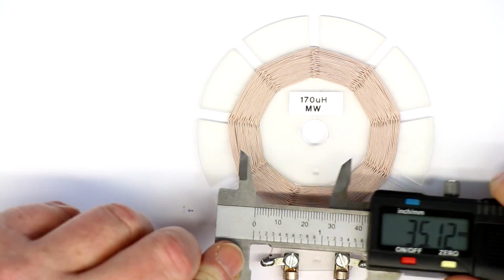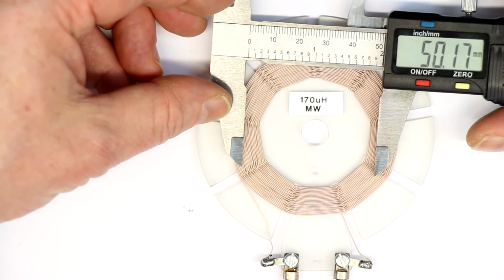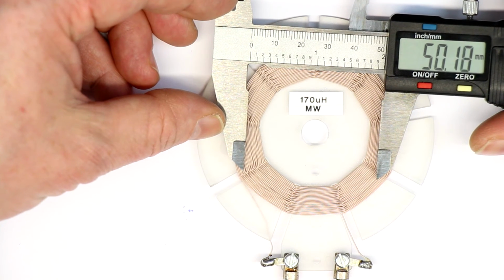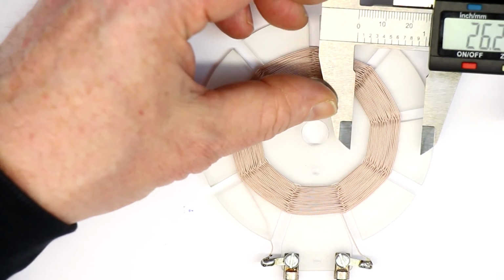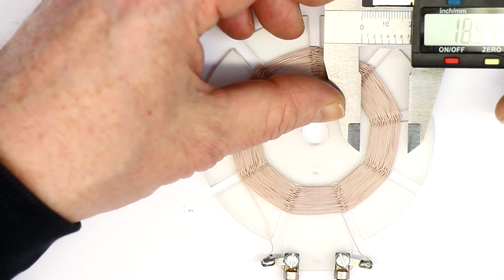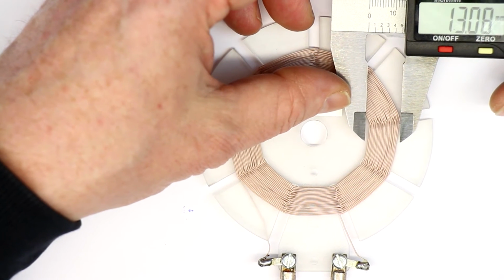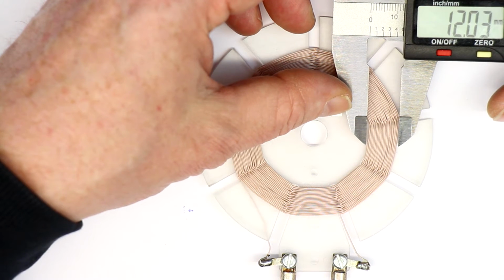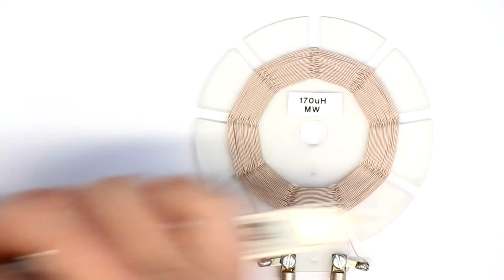So we have to take the average diameter, and that comes out as, let's say 50 millimeters. And the length, we in our Excel sheet will call this the length of the winding, is around 12 millimeters.